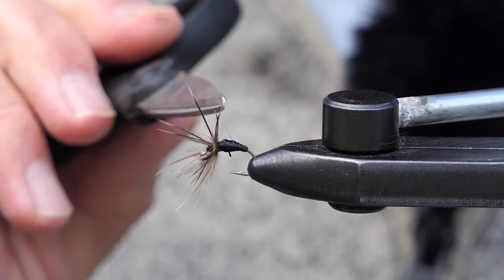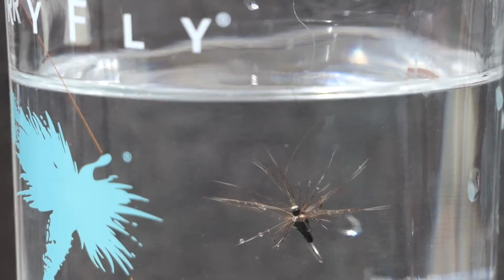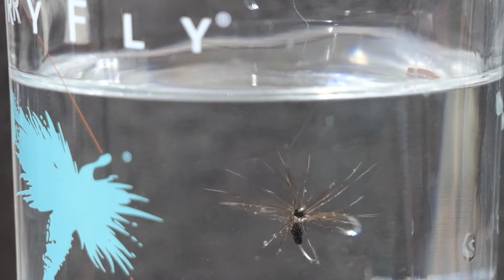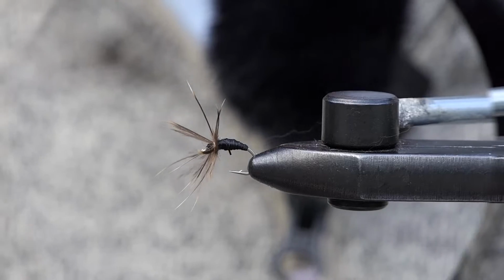I can use my scissors or whatever I want. This just makes it so I can catch multiple trout on that same fly. It'll last a little longer. And that's it. That's your soft hackle fly tied in no time.